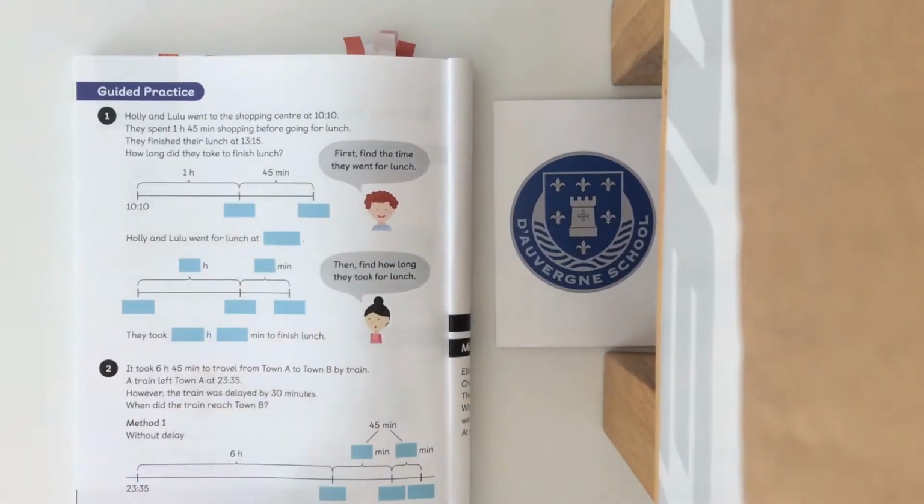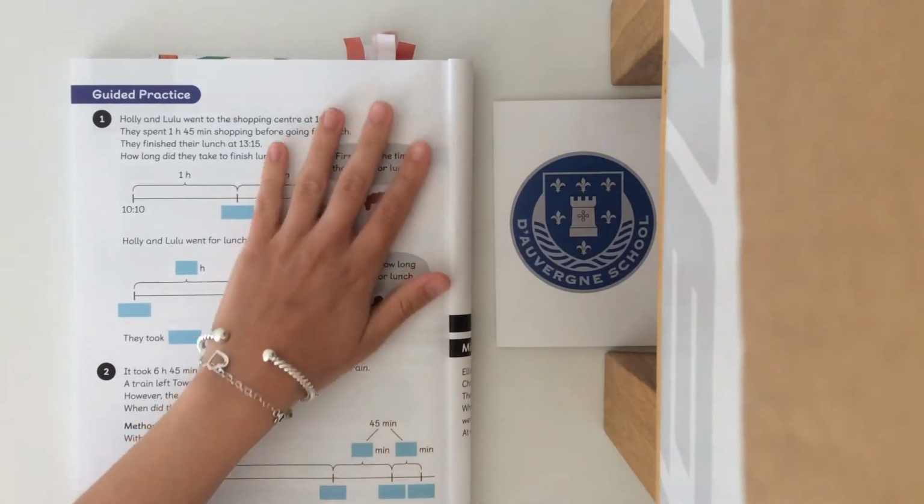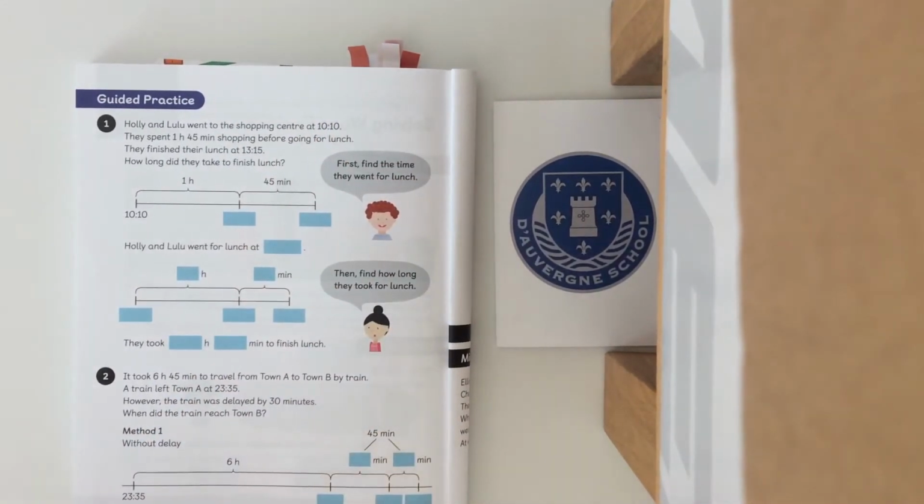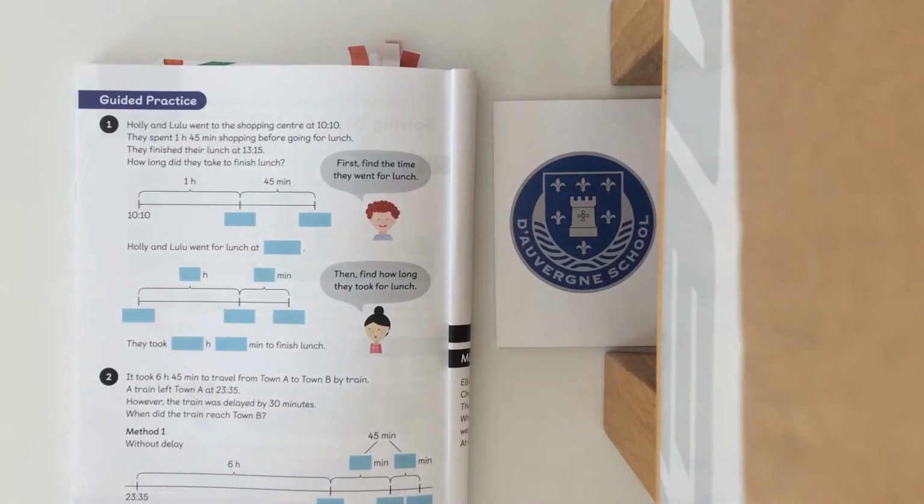So we're going to read it through together, the first question, and then I'm going to let you have a turn. So it says, number 1, Holly and Lulu went to the shopping centre at 10:10. They spent 1 hour 45 minutes shopping before going for lunch. They finished their lunch at 13:15. How long did they take to finish lunch?